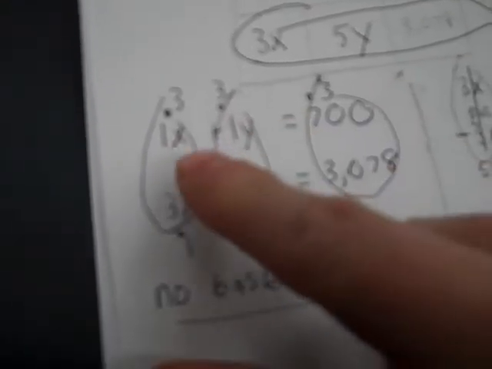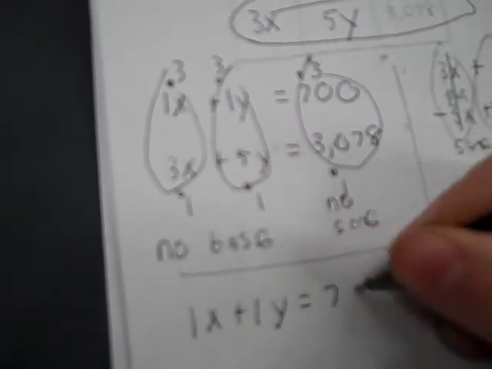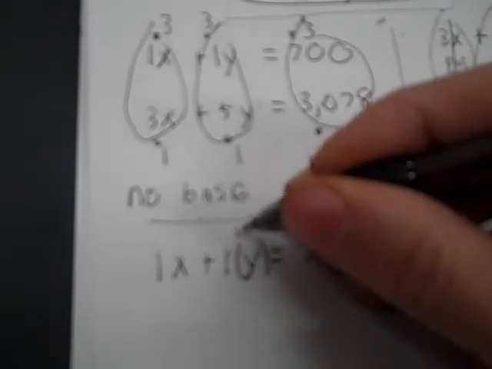So y equals 489. Now, write your top equation, 1x plus 1y equals 700. Should have wrote that after I did my bubbles. So y gets parenthesized and replaced with 489. So I take 1 times 489. That's 489.